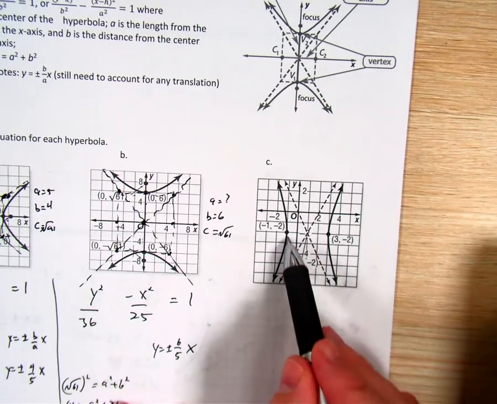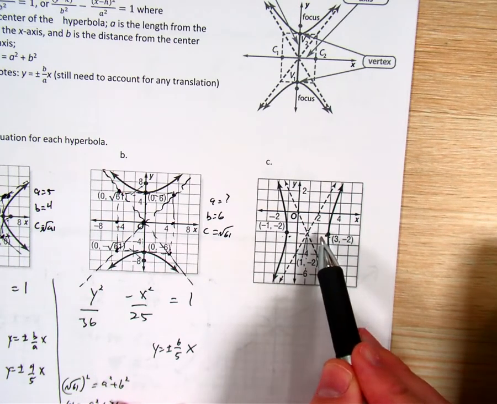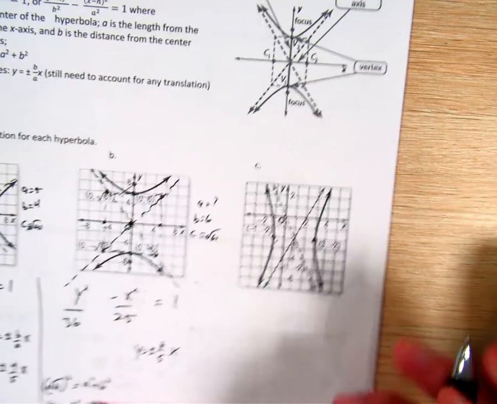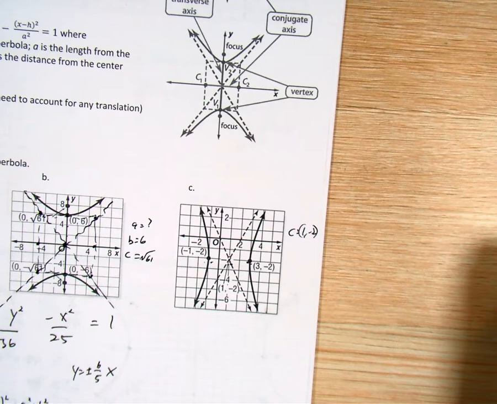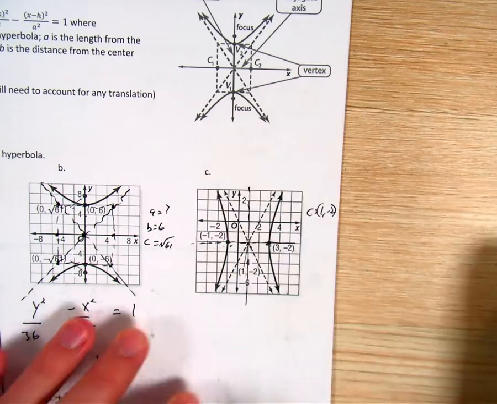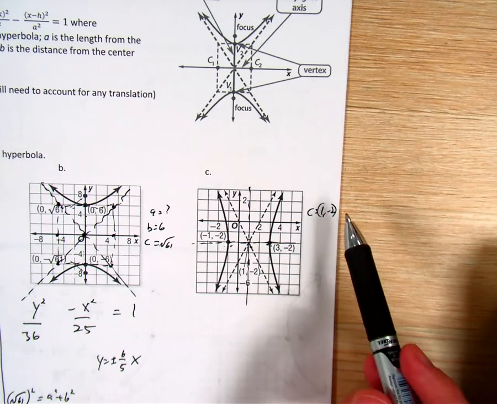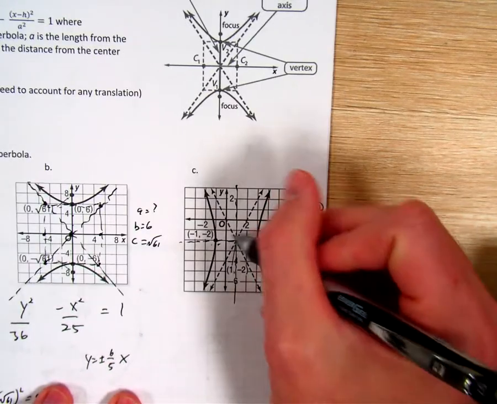My vertices are at -1, -2 and 3, -2. Okay, so halfway through there is going to be 1, -2. My center is going to be at 1, -2. Okay, so let's pretend that that is my new 0, 0. So just like before, we would have to do our shifting here. Okay, let's figure out what else we got.